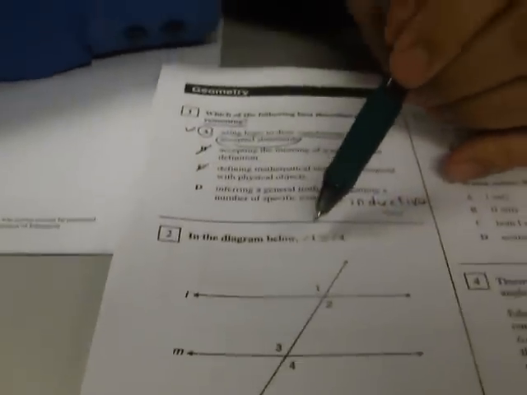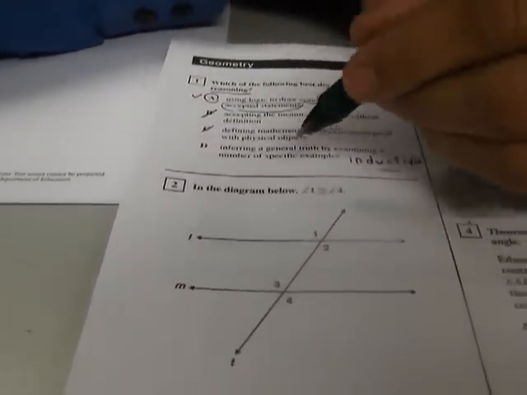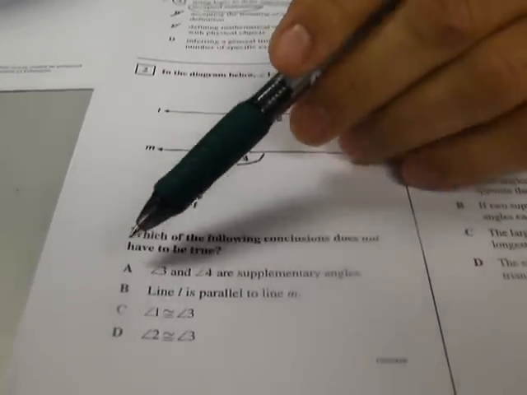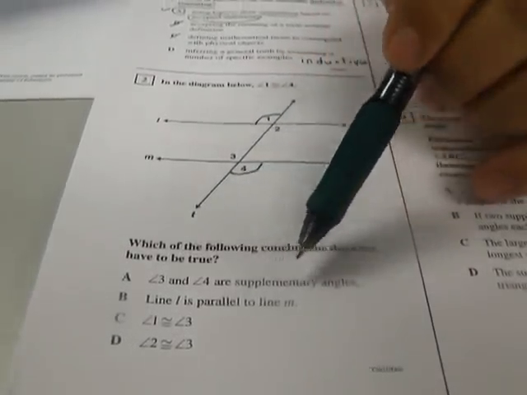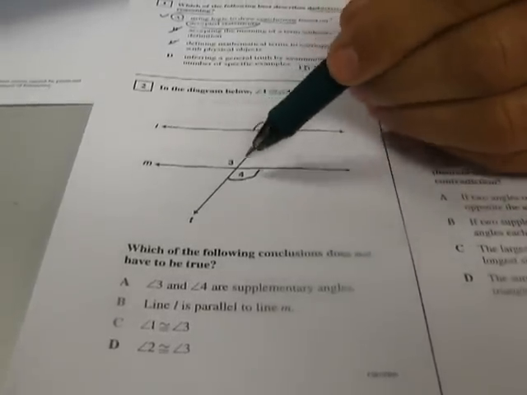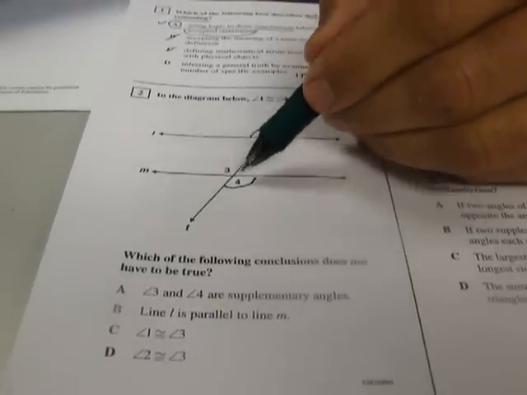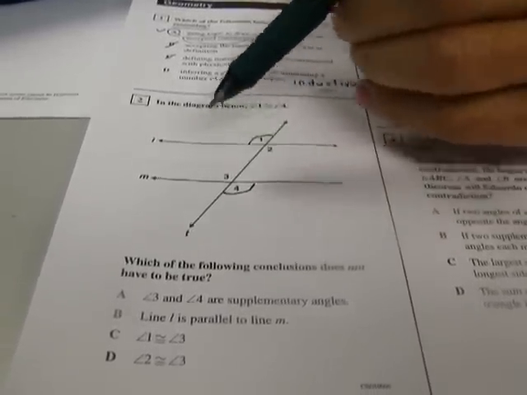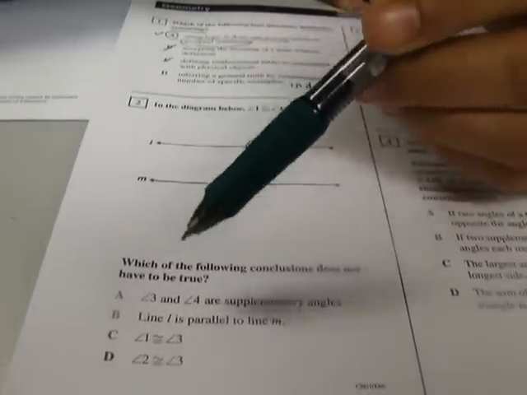All right. Number 2, in the diagram, angle 1 is congruent to angle 4. Well, the first thing you should ever do, if you have some given information, is to mark it immediately, because it helps you solve the problem. Okay, which of the following conclusions does not have to be true? So A, angle 3 and angle 4 are supplementary angles. Well, here's angle 3 and angle 4. As we can tell, they're vertical angles. So they're definitely congruent, but they're not necessarily supplementary. So this is probably not true.